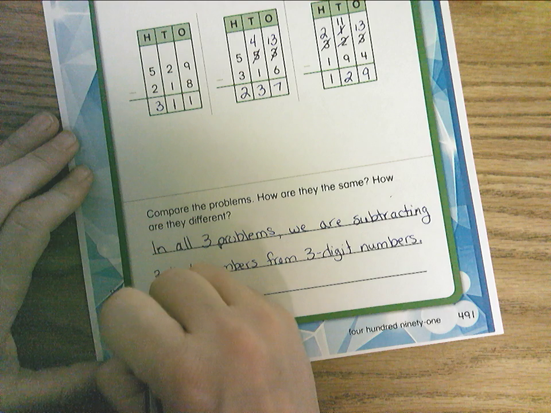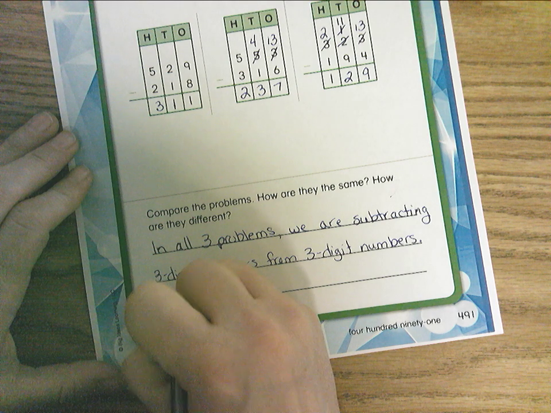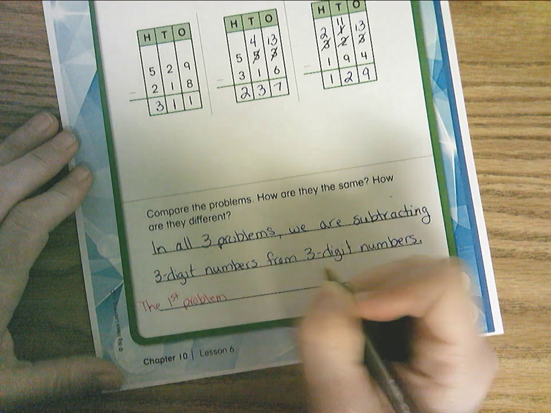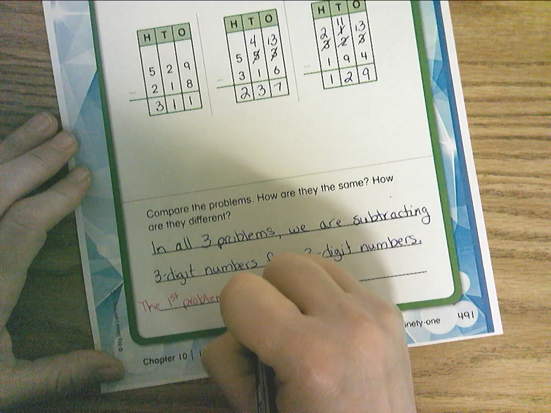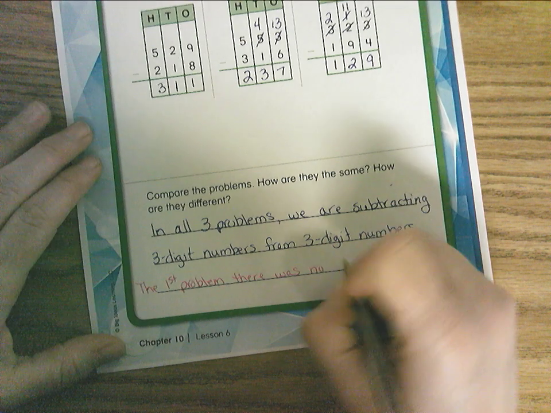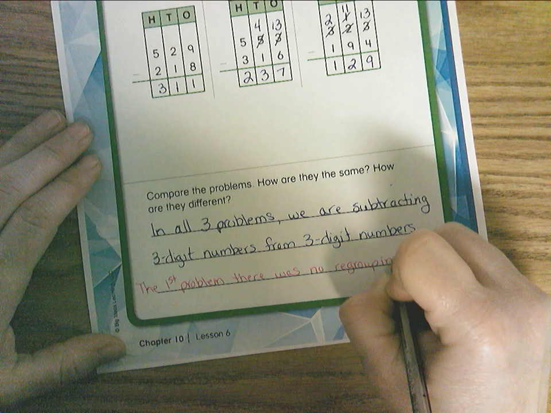So in the first problem, what did you notice? The first problem, yep, there was no regrouping, right?